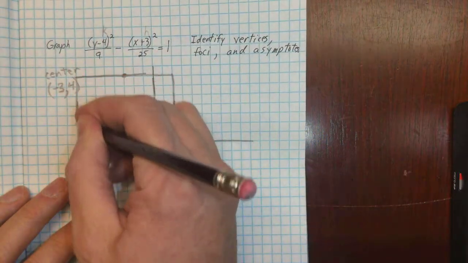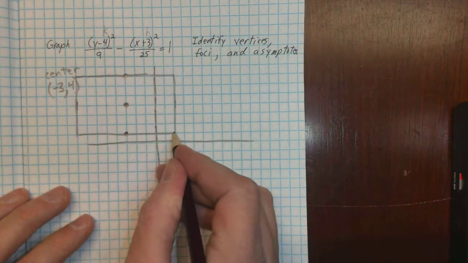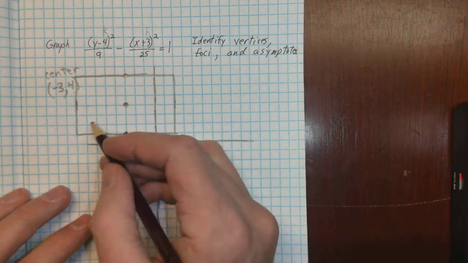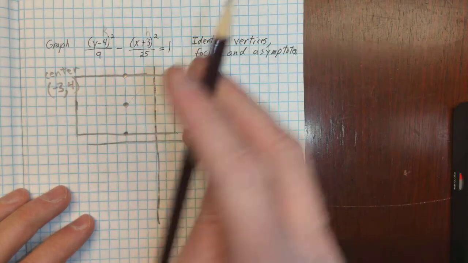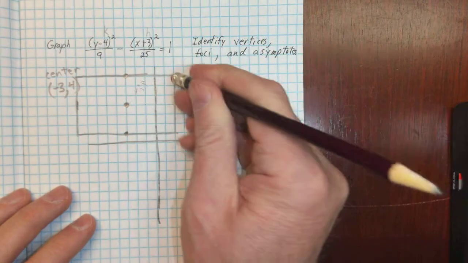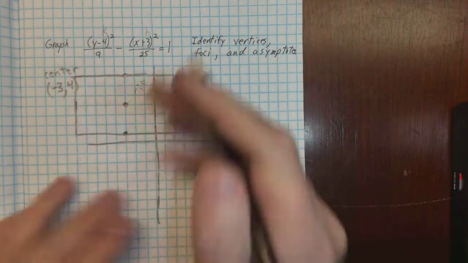Just drawing my box right now. And I'm going to go, oops, that is definitely not going to hit that. Okay.